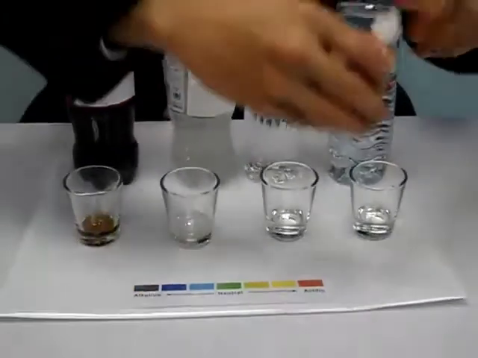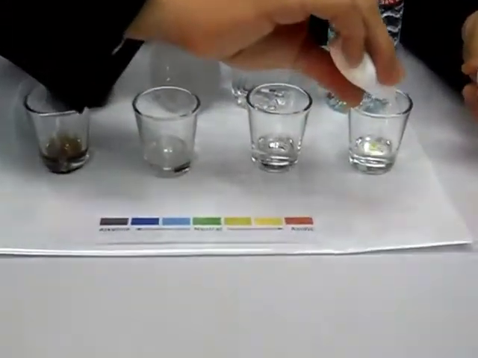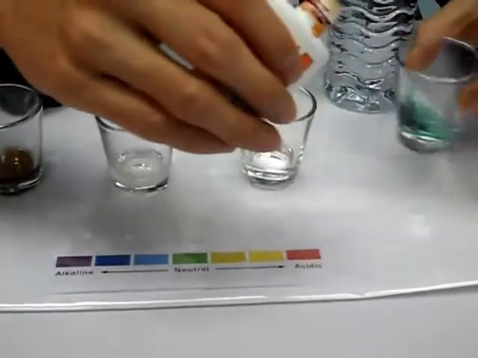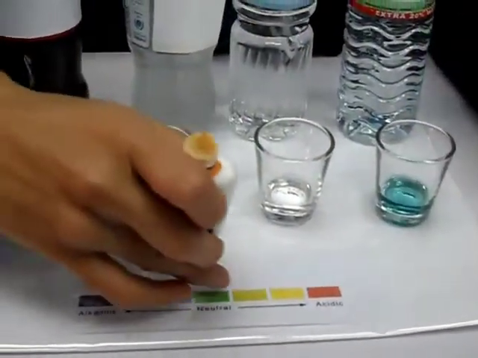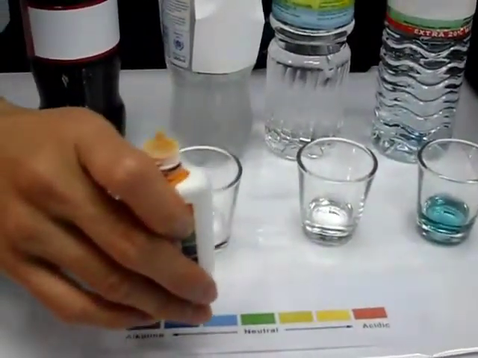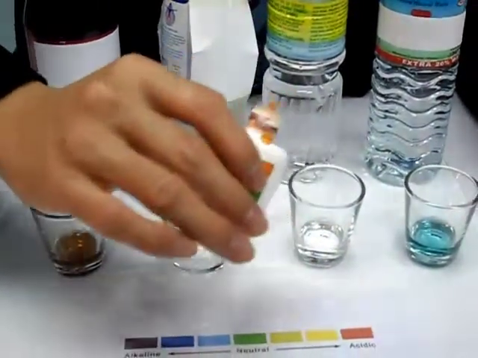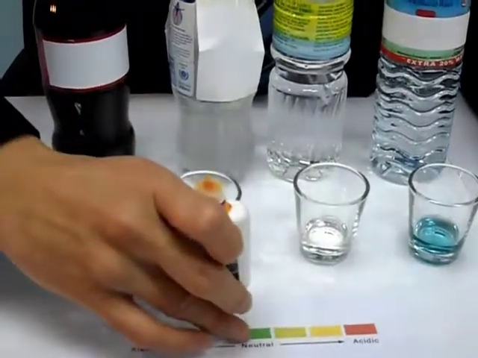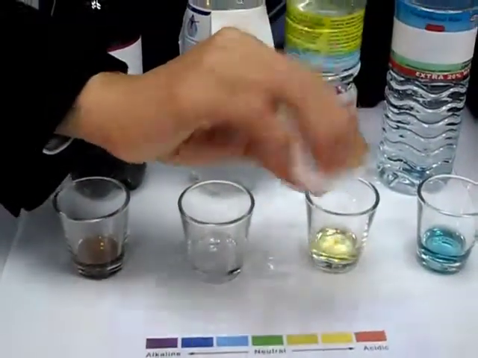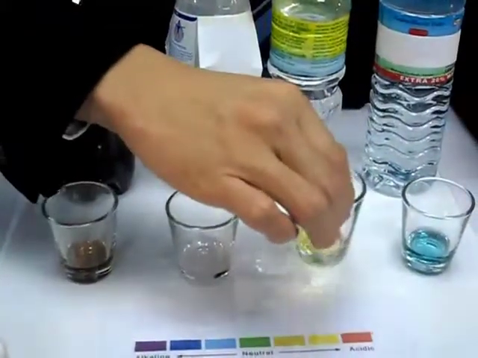Now I put a drop here. Look at this mineral water. You see, it is green, slightly a little bit blue, because mineral water contains minerals. And then distilled water, guess what? Many people think it's neutral, but take a look. It's acidic. So why is it acidic?